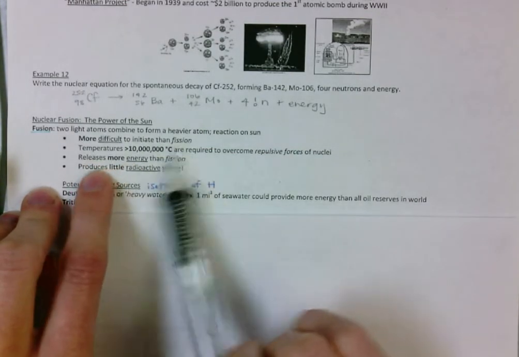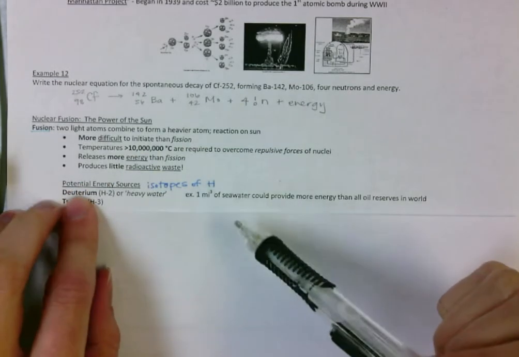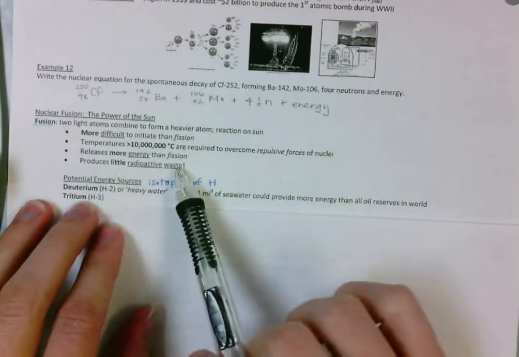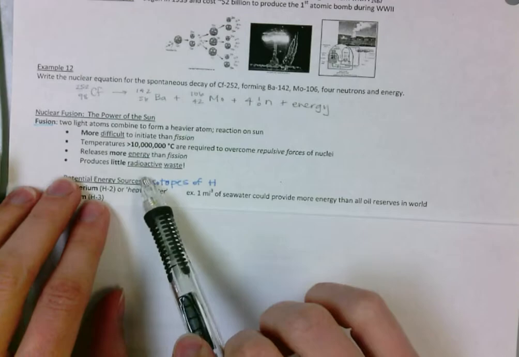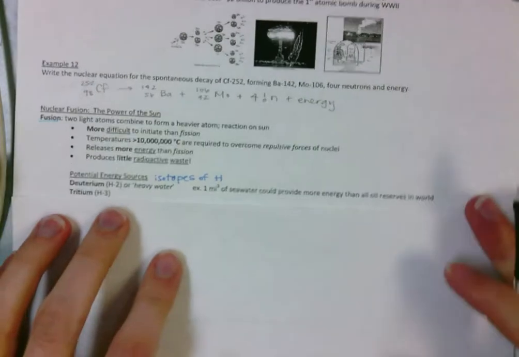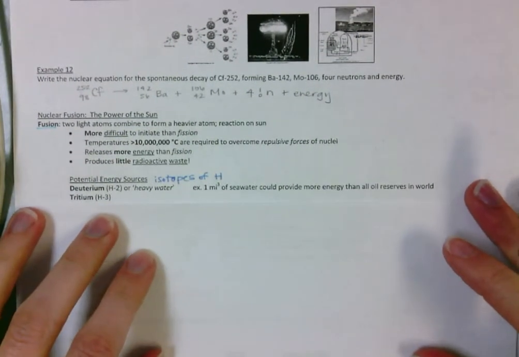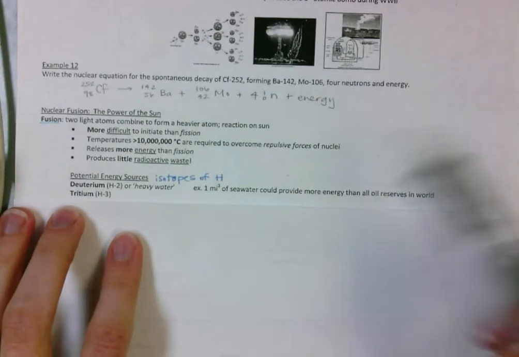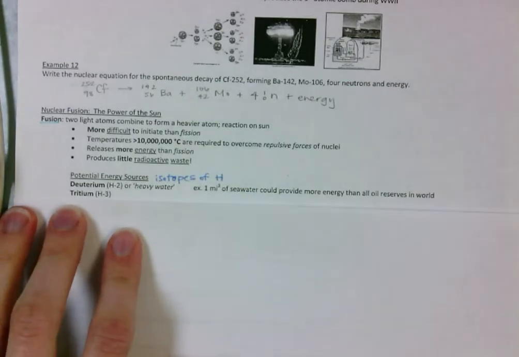But in the sun, we have that incredible temperature that is able to fuse the hydrogen and helium atoms into a bigger atom. So again, it releases more energy than fission, and it produces little radioactive waste. In terms of fission, with our nuclear power plants, that creates radioactive waste that we, as a society, have to figure out the best way to dispose of. And there's really not a good answer to that.